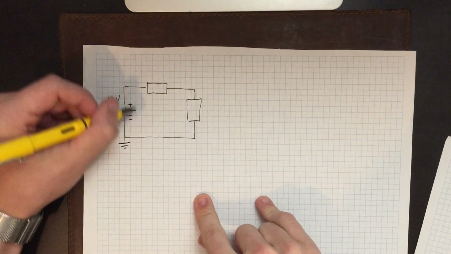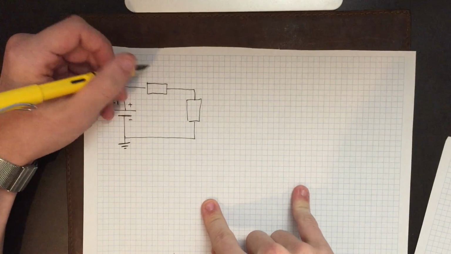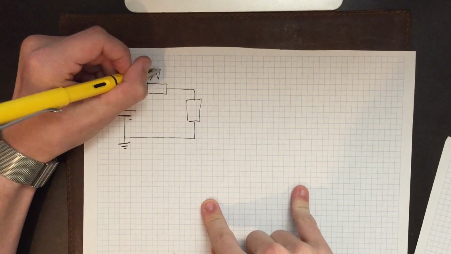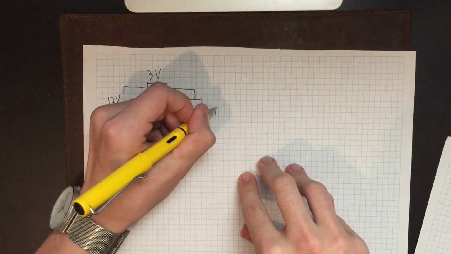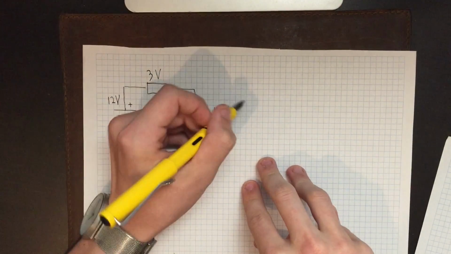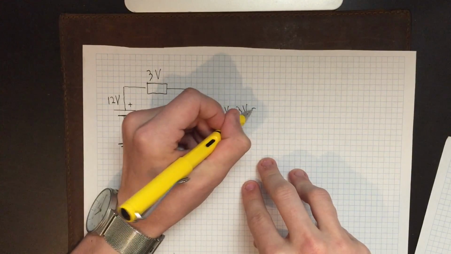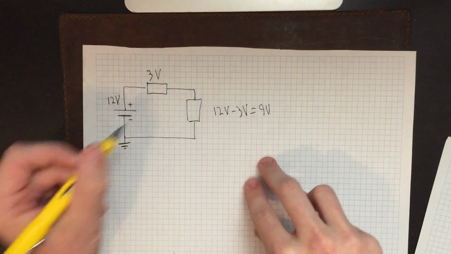Say our source is 12 volts and our resistor here drops 3 volts. So what's our voltage here going to be? Well, that's just going to be 12 volts minus 3 volts, which equals 9 volts.